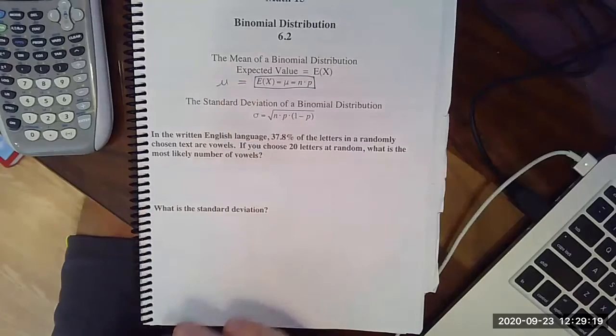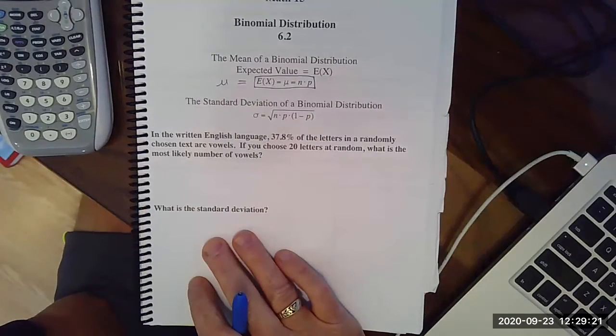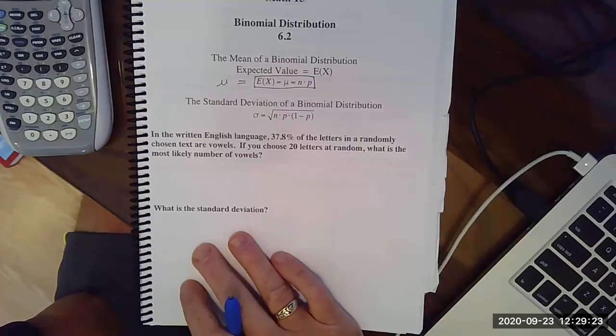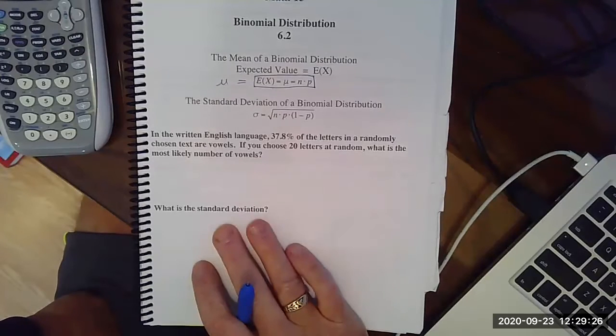So if I did the same thing with, what's the probability I'll get exactly 12? That should be a higher probability.